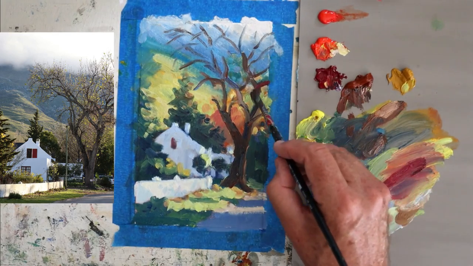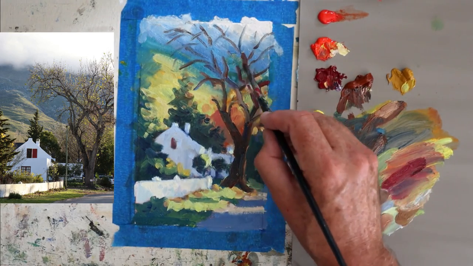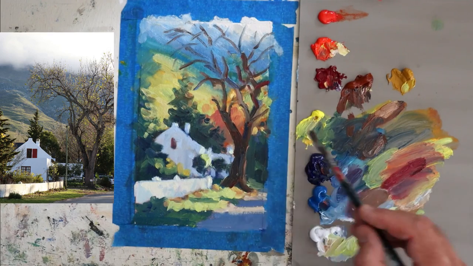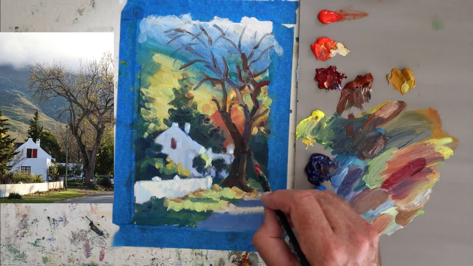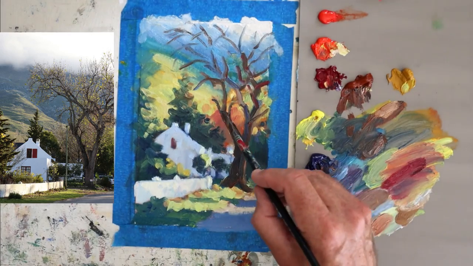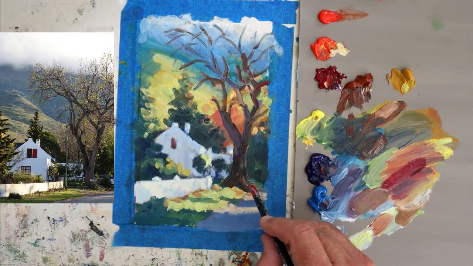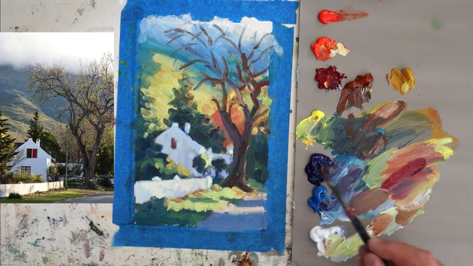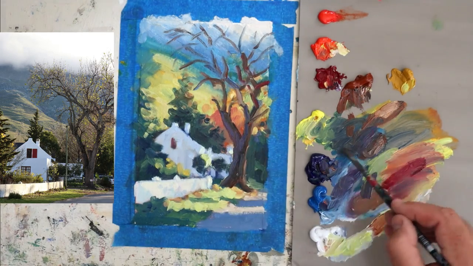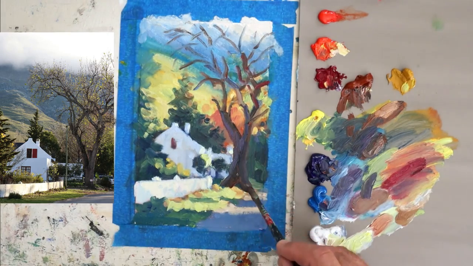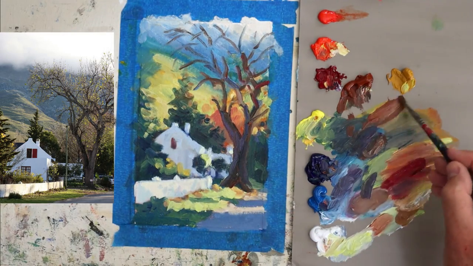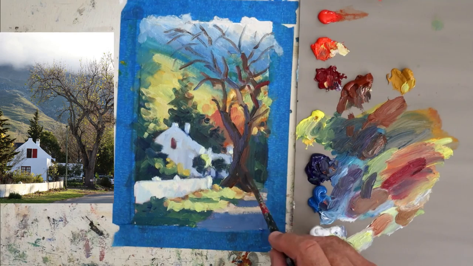Changing some of the colors of the branches is always a good idea. It makes the tree more interesting. It also creates the impression of light and shadow in the tree. Now I know that branch on the left is too thick, but as I said earlier, I will cut in and adjust that.